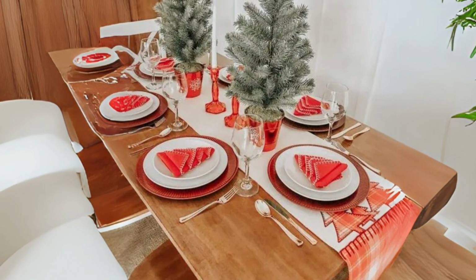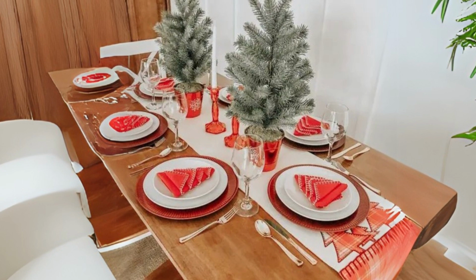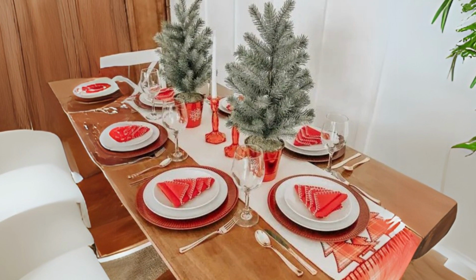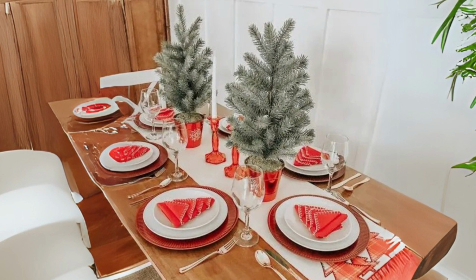Printed runner and mini trees. Use a printed runner, red chargers, white porcelain, and red napkins. Add mini trees and red candle holders with candles for a bold, cohesive look.